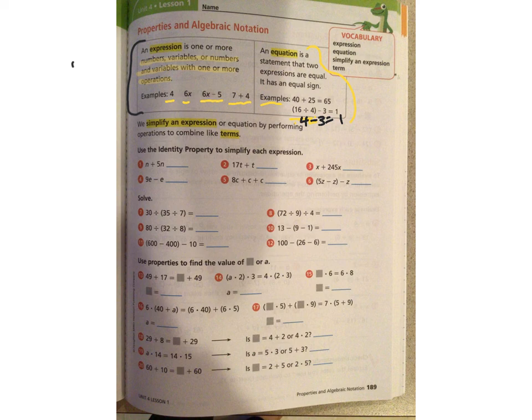So today we're going to also be doing something called simplifying. They've already got it highlighted right here. We simplify an expression, remember, that's the numbers and the letters together, by performing operations to combine the like terms. And when they say like terms, I'm going to put the letters that are the same together because they're alike. So we're going to use the identity property, which means we can combine the letters and numbers together if they have the same letter.